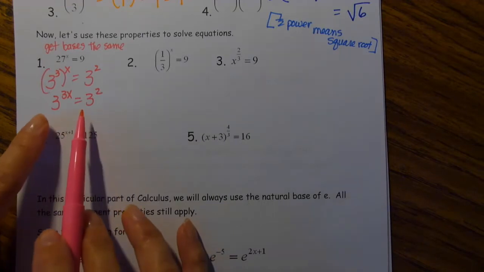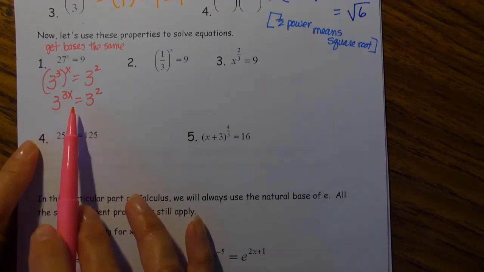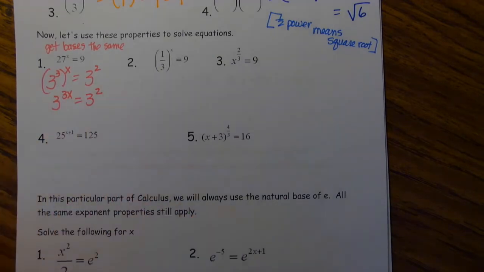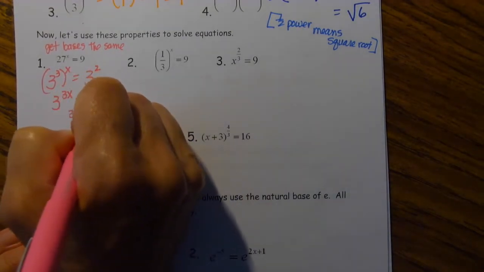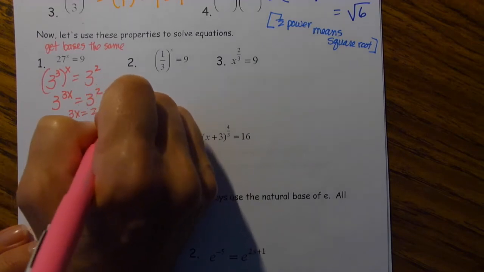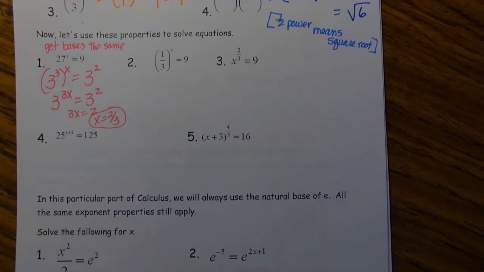Now, if my bases are the same and I have an equal sign, would you agree that the exponents would have to be the same for this to be true? They would. So now I could say 3x equals 2, x equals 2 thirds. Not bad, right?